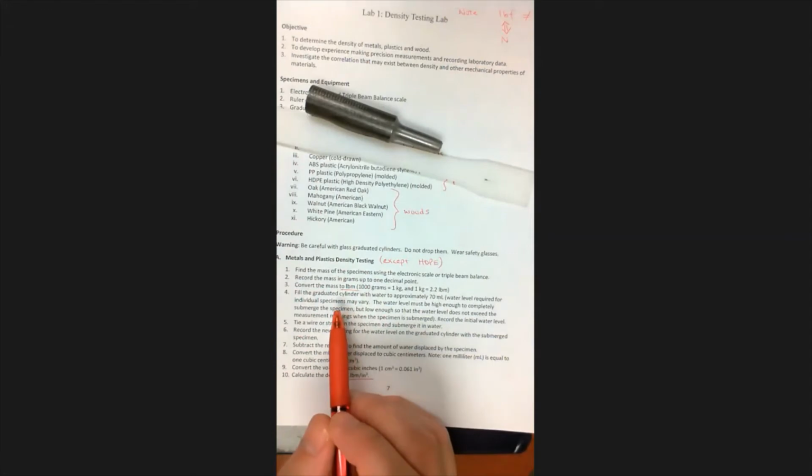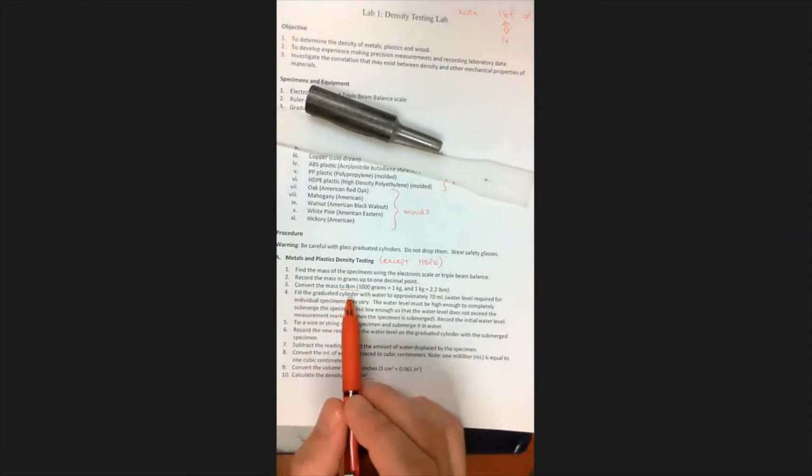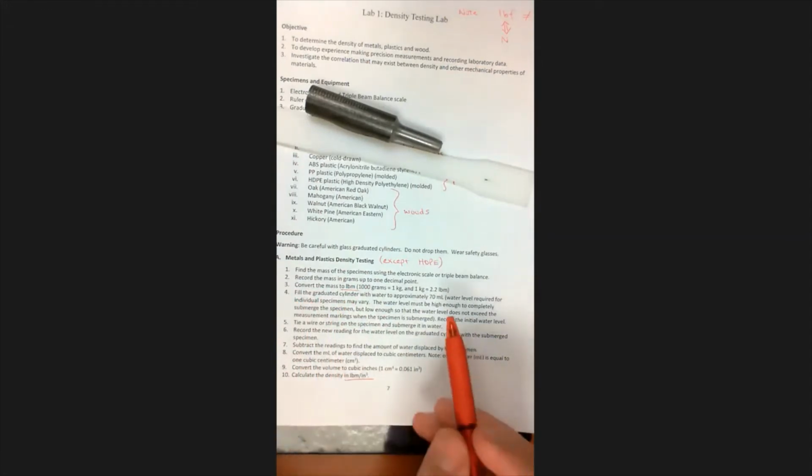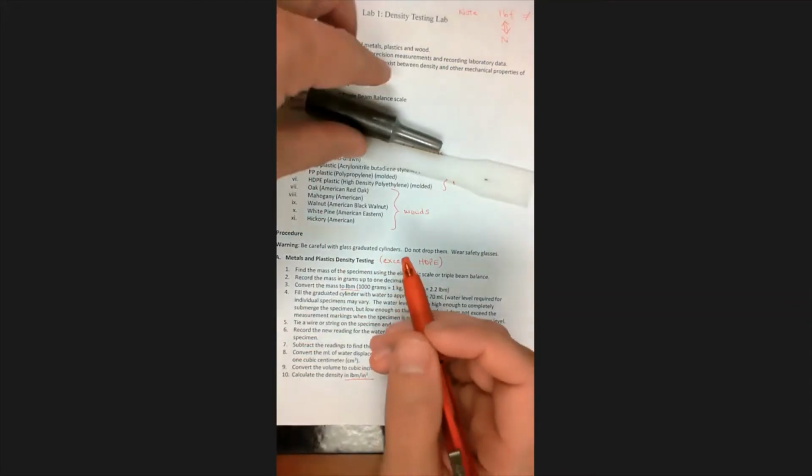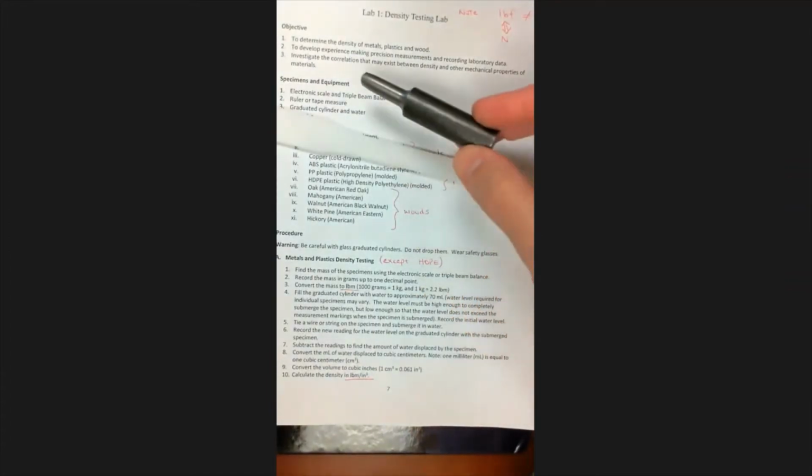And then you can convert the mass in grams to pounds mass. And then we're going to find the volume. So we're going to fill the graduated cylinder up to about, it doesn't really matter if this is exact, but somewhere about 70 milliliters. And then we are going to record the initial water level. And then we're going to take a wire and wrap that wire around the specimen so that we can kind of hold on to it as we're dunking it in there.